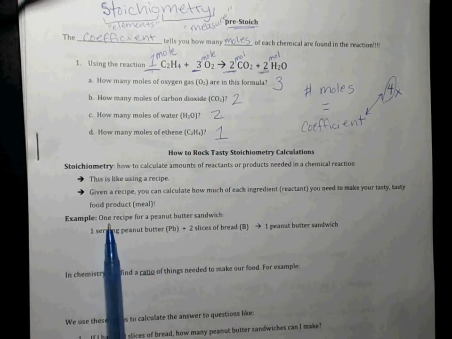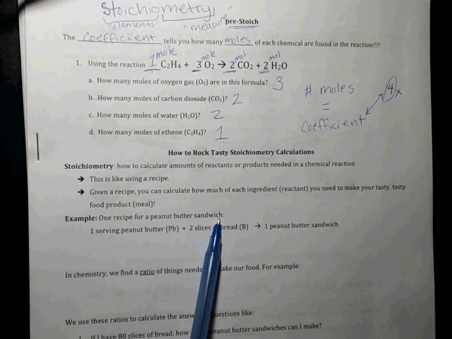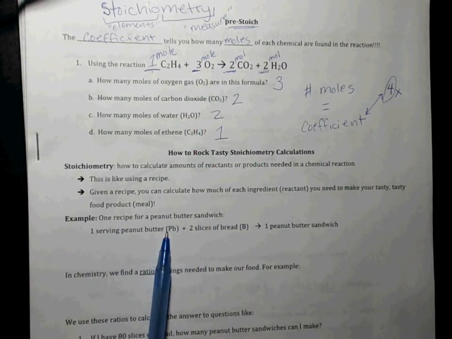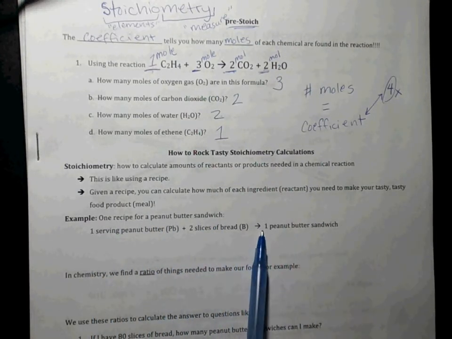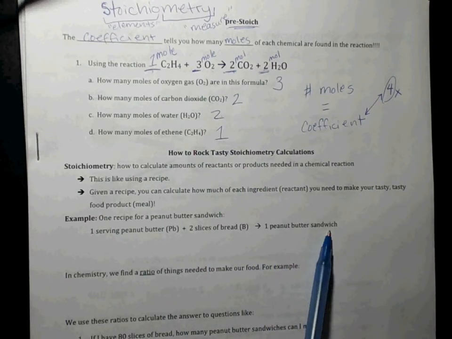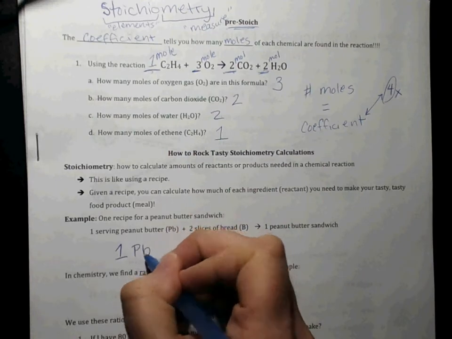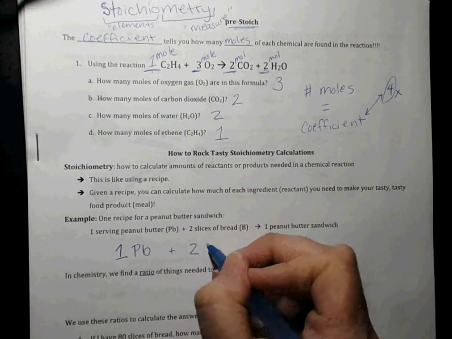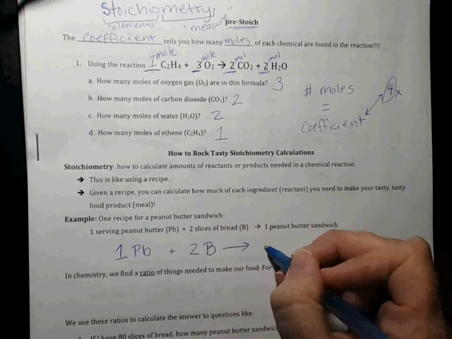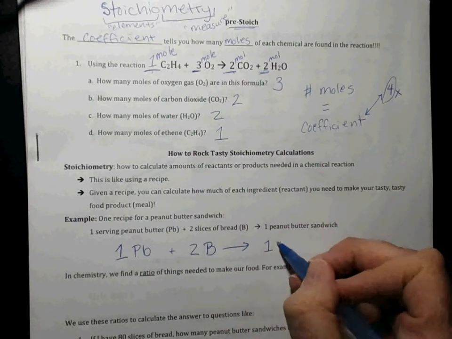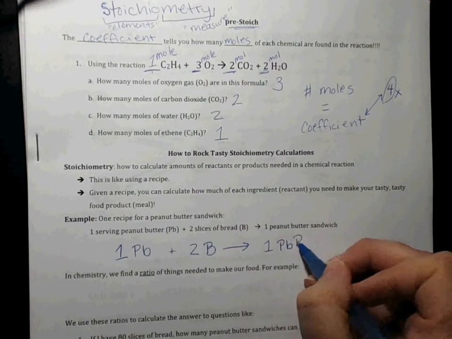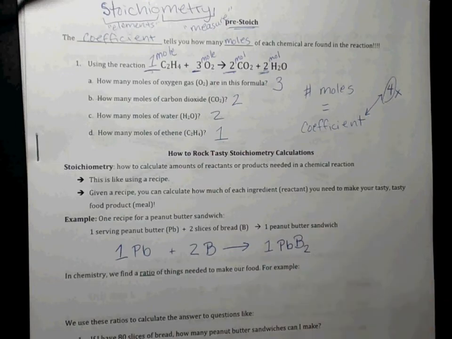For instance, one example is a recipe for a peanut butter sandwich. You use 1 serving of peanut butter, 2 slices of bread, and 1 peanut butter sandwich gets made. So we could write that as 1 peanut butter plus 2 bread makes 1 peanut butter sandwich, which is 1 PB and 2 breads.